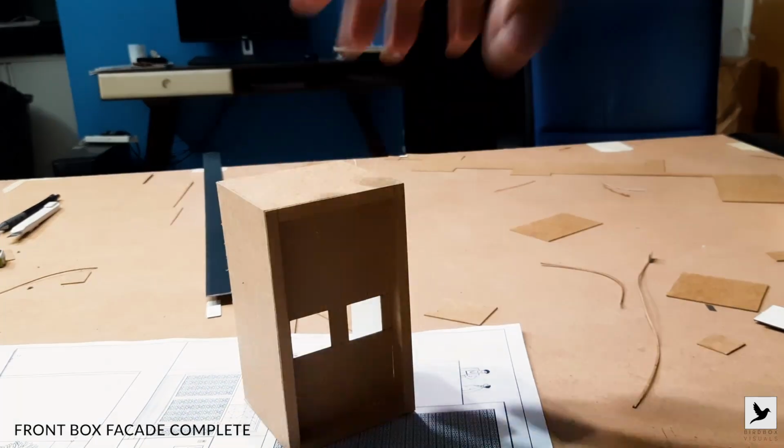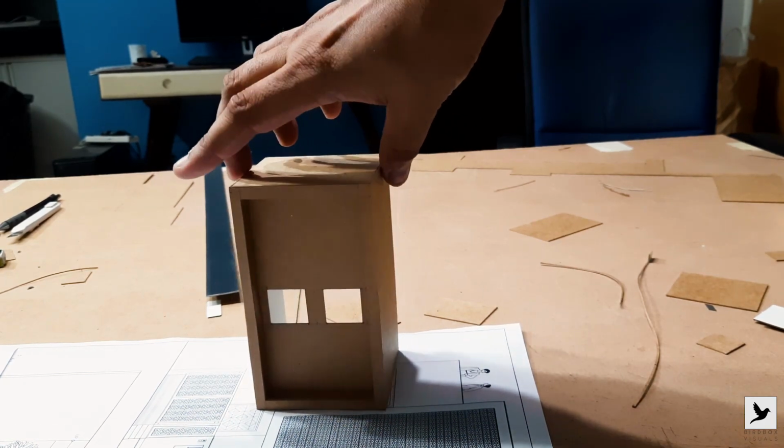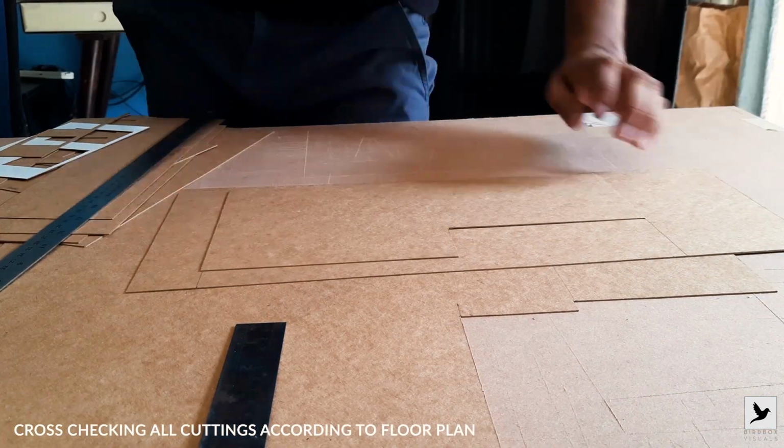You can see the facade block is almost ready, so it has all the sides complete, and a screen would be added on this later.